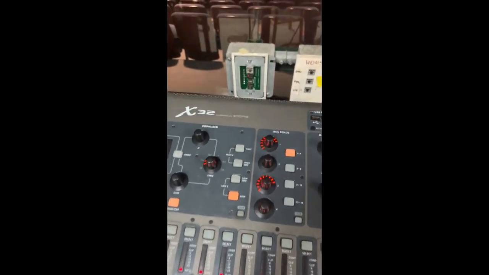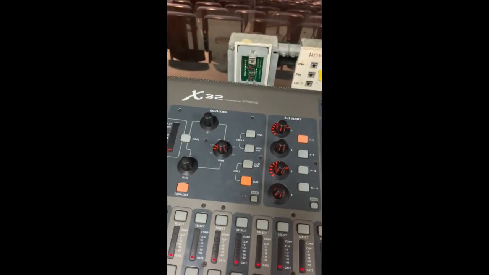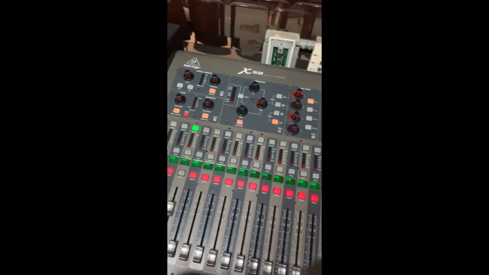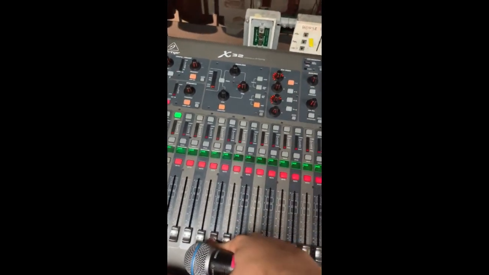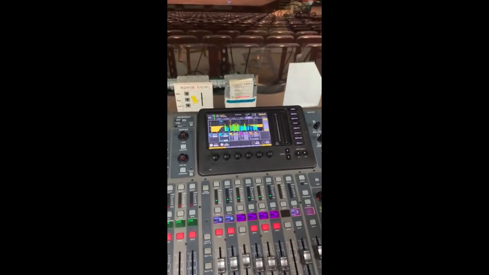Let's talk about low cut and EQ. EQ is so important to know because this is a lot of what sound check is and mixing. A lot of people think that mixing and sound check is entirely just controlling volumes, but no. It's also about controlling the frequencies of the sound themselves.